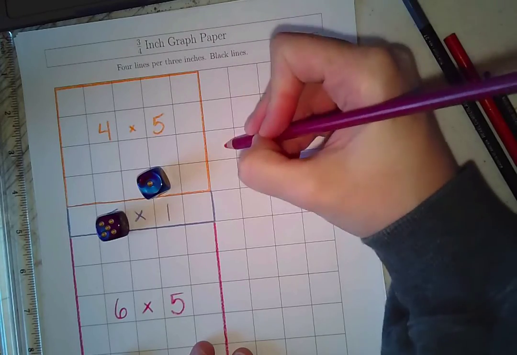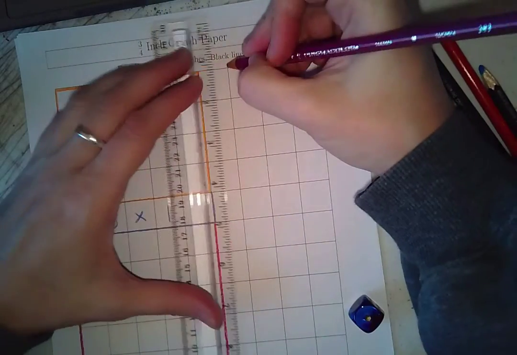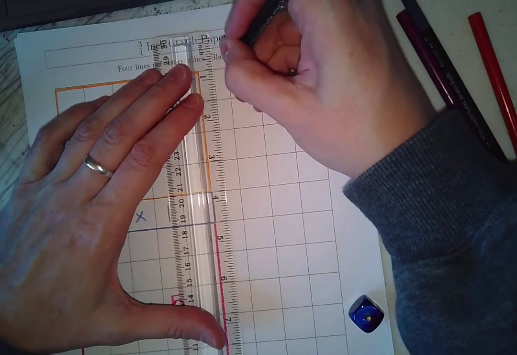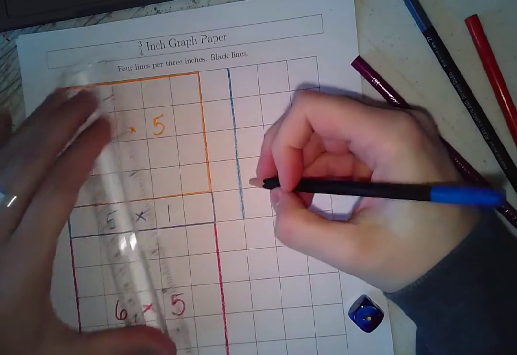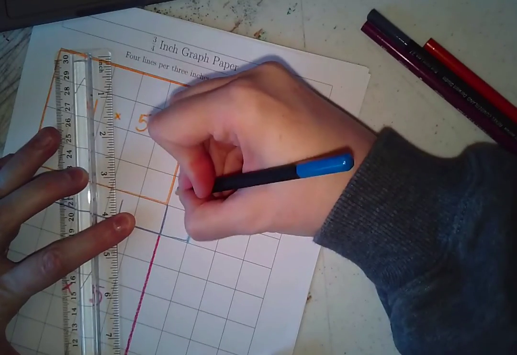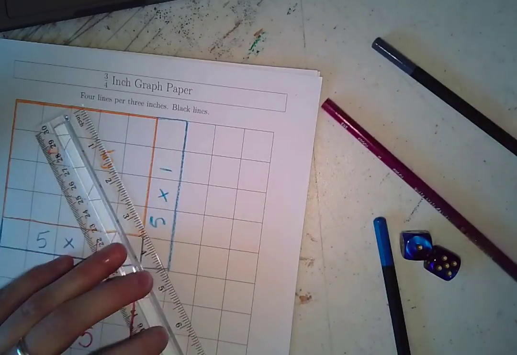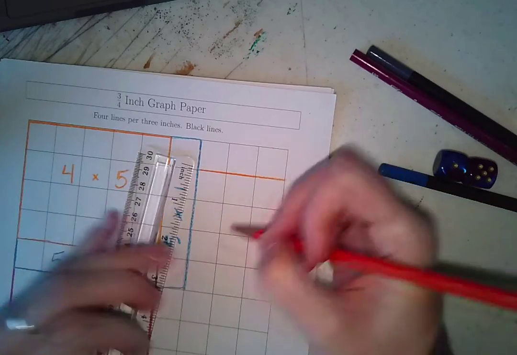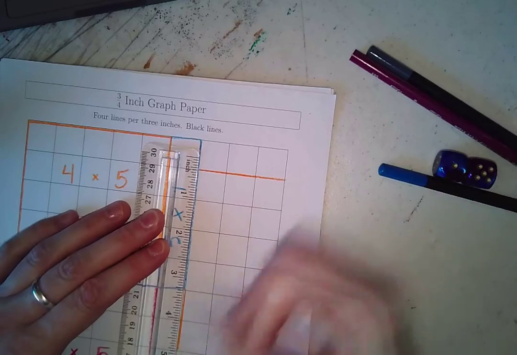I can go 1, 2, 3, 4, 5. And then it's only 1 across. So I'm going to take this, oh, new color. And I'm going to go right here, and I'm going to count 1, 2, 3, 4, 5. Right here. And then I write 5 times 1. And I keep going. Now, I'm just going to make up some stuff here just to hurry this up. So let's say this was 5 times 1, 2, 3, 4, 5, 6. Let's say that was my next one I got.